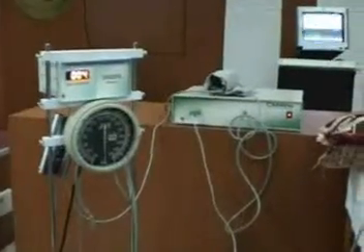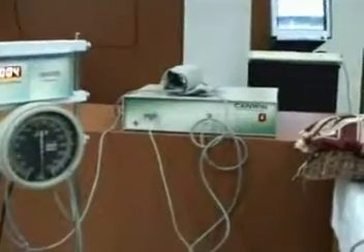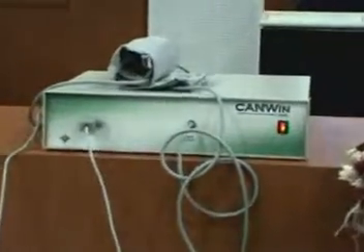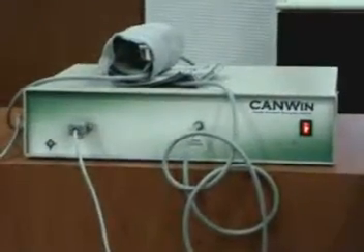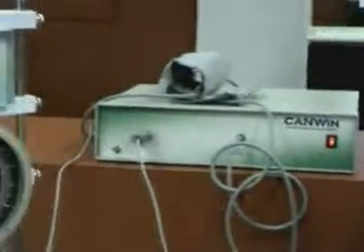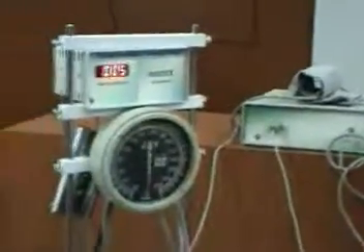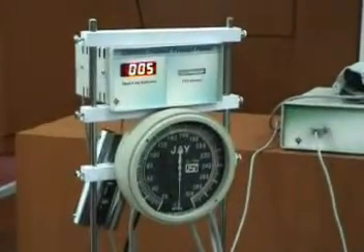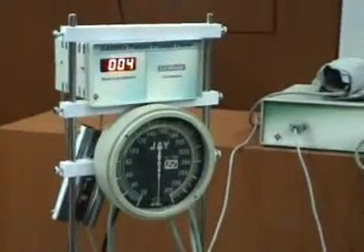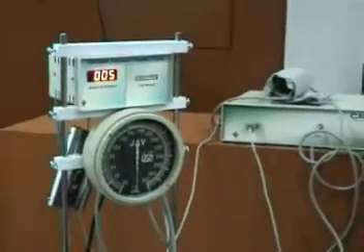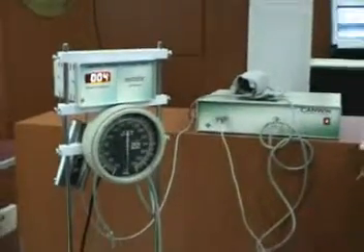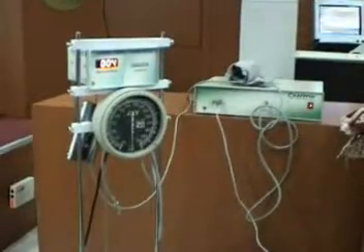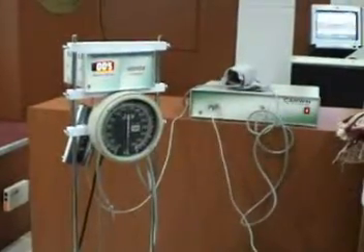CANWin is the state-of-the-art PC Windows-based cardiac autonomic neuropathy analysis system. What we are seeing here is the machine with the control panel, which is seen on the left-hand side. It analyzes both the sympathetic and the parasympathetic autonomic nervous system response of the patient. The system uses tachocardiogram and automatic non-invasive blood pressure measurement to conduct a battery of 6 tests.